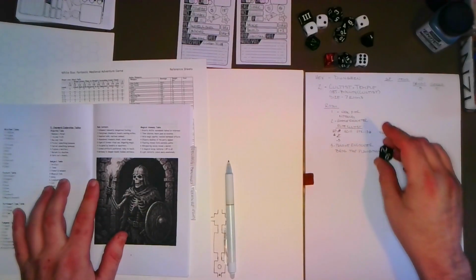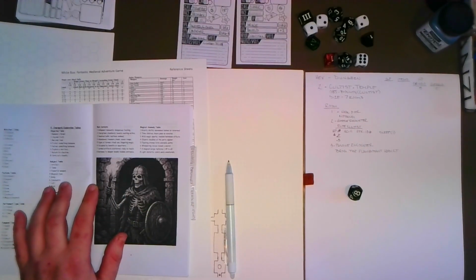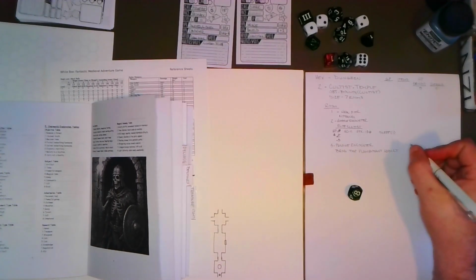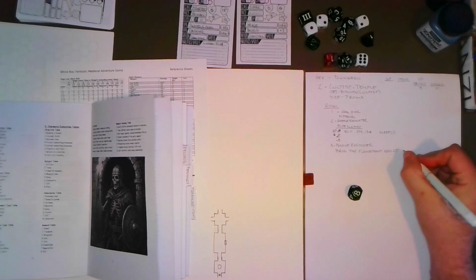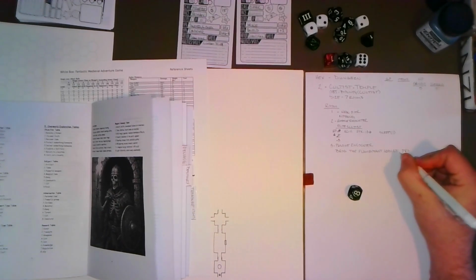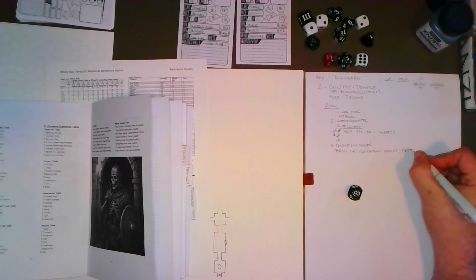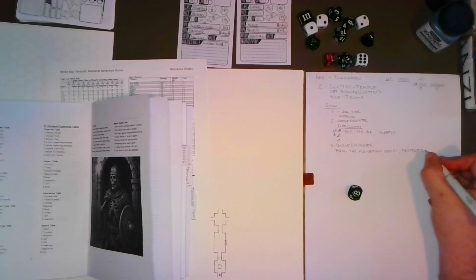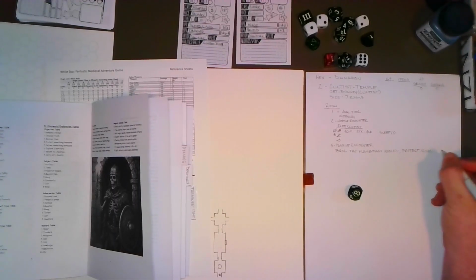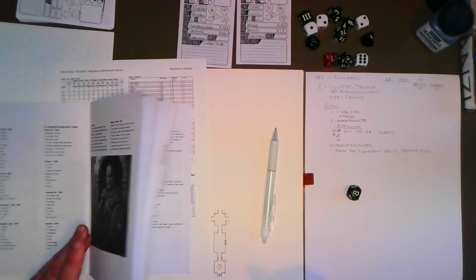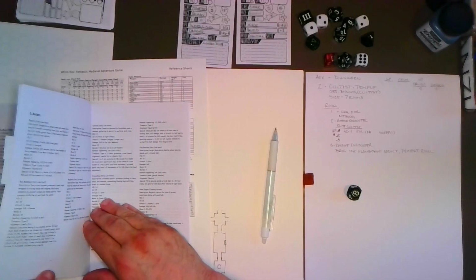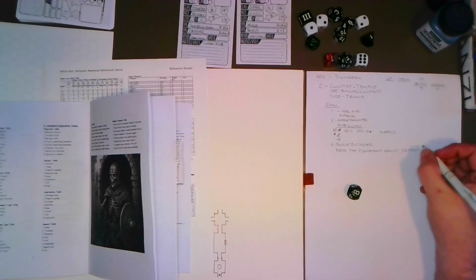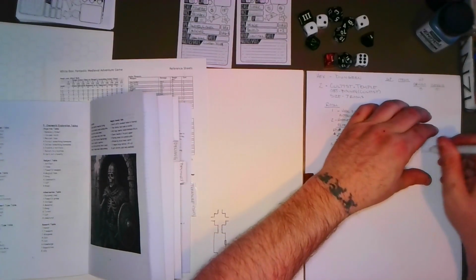Okay, so subject would be protect rival. Protect a rival. Protection from a rival. I will say that makes the most sense.